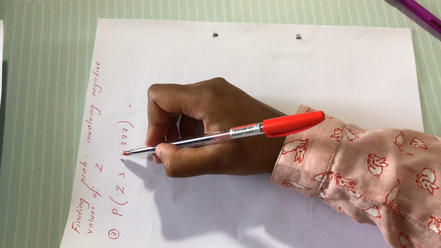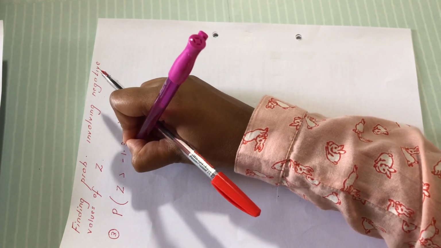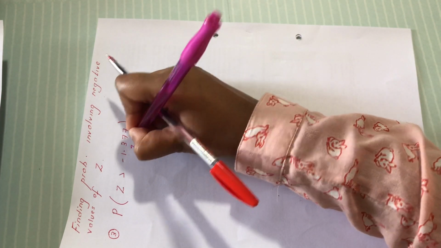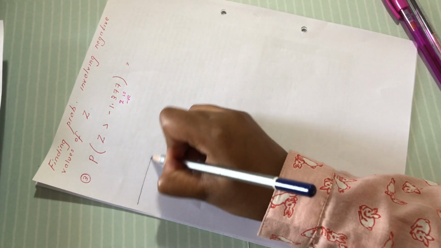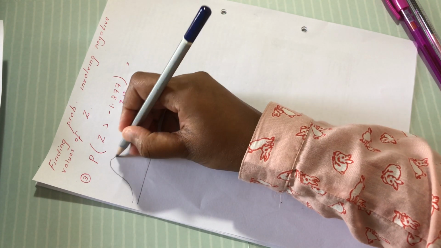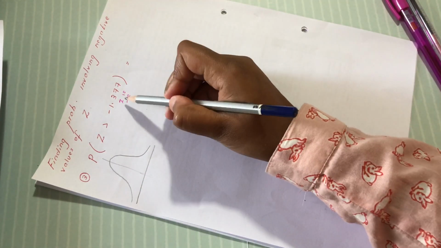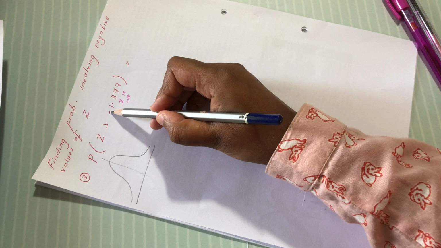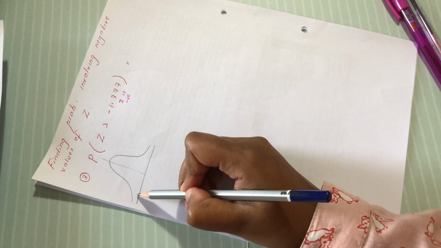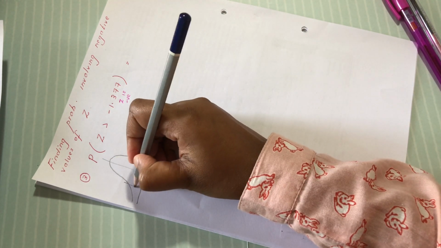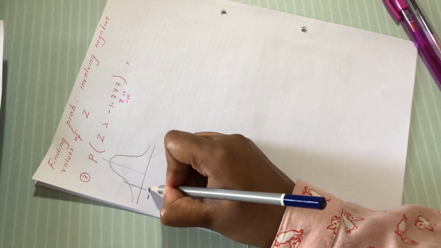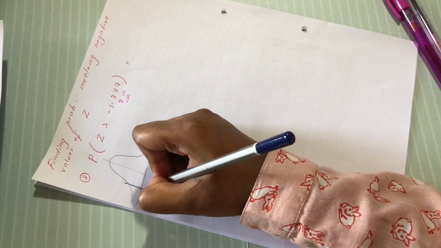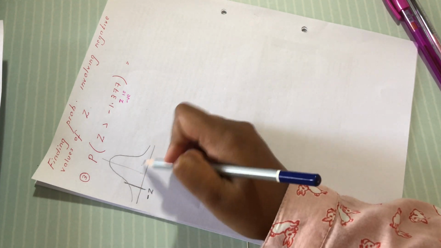First thing to notice is we have a negative value. We have a negative Z. We draw our normal curve, just a rough sketch. Let's locate this Z. We know that Z is negative, which means it has to be on the lower tail. So approximately Z can be here, negative Z. Okay, so we've divided the curve in two sections, right?